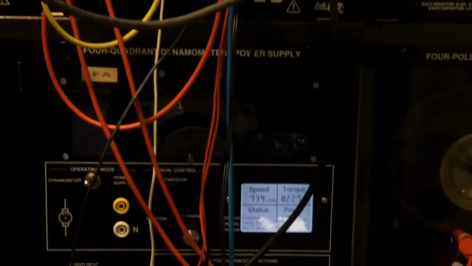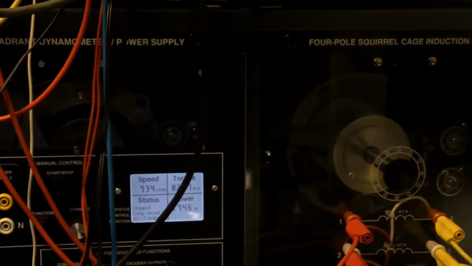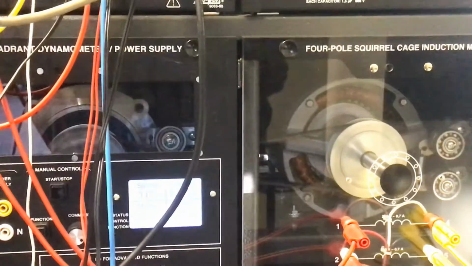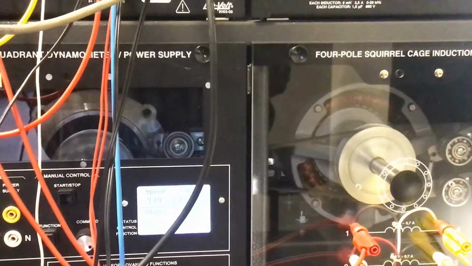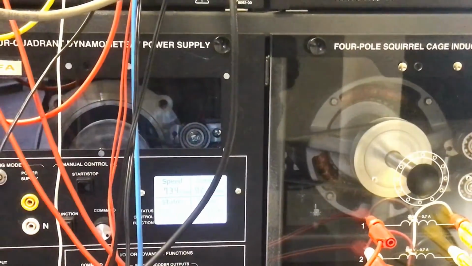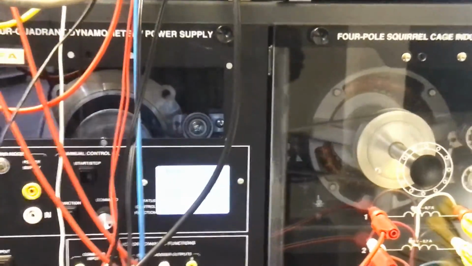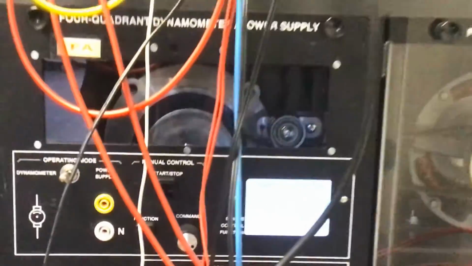Okay, as you can see, once we set the frequency to 25, the speed increased up to 734. Yes, it's 734.